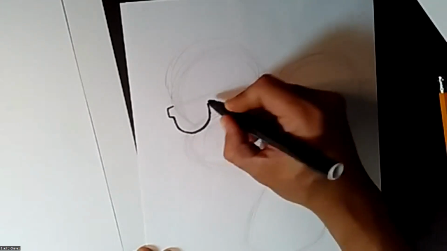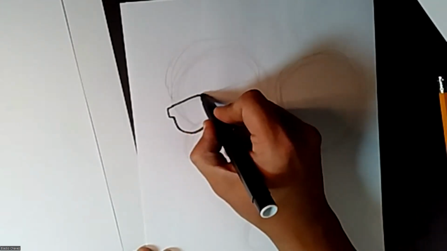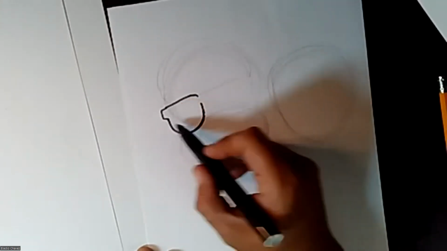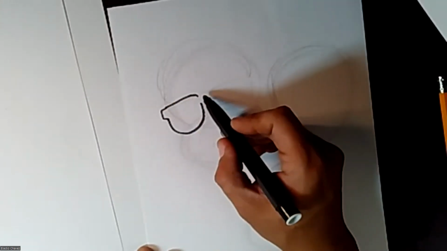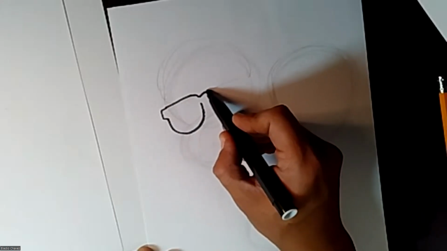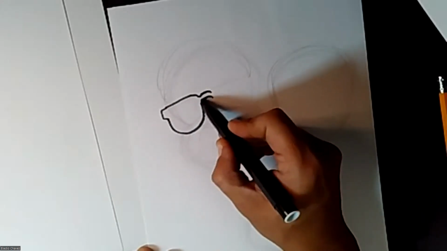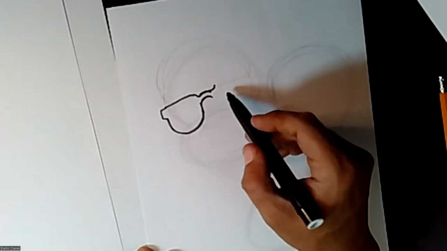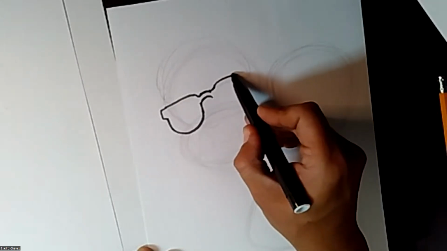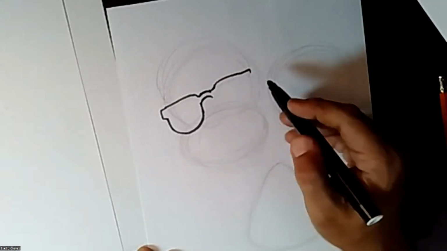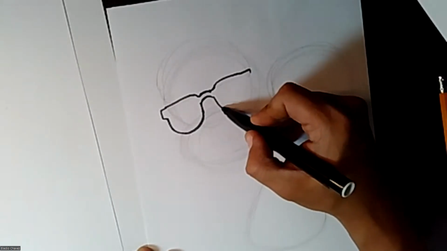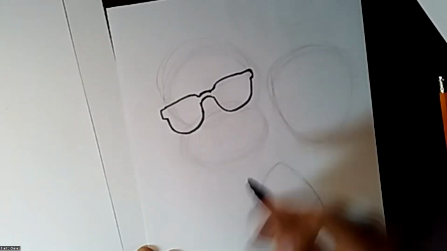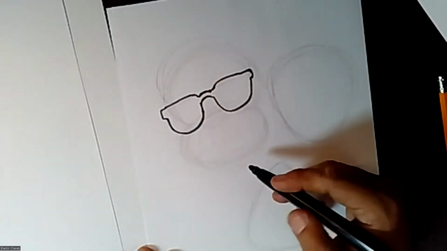And glasses are good exercise because they have to be symmetrical. So you can see that shape, that form. Well, it's actually a shape. It's that shape there. And I go down here and do the bridge of the glasses. And then go up on here and see that top almost straight. You can actually straighten it out. And there we go. The bottom is rounded with little flared tips there. And it's pretty symmetrical.